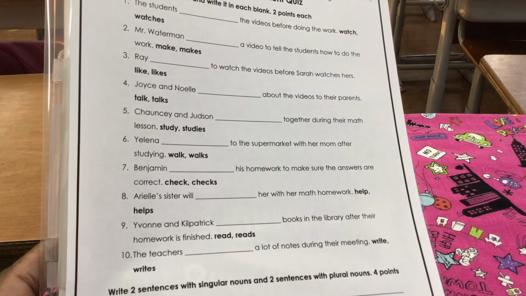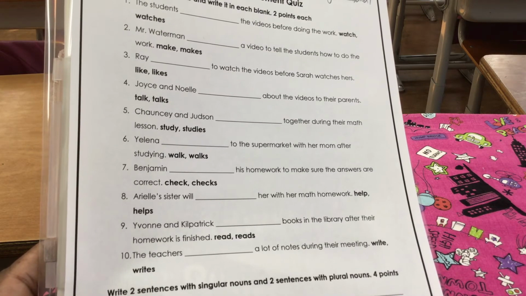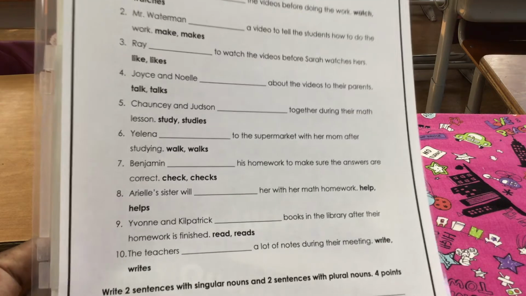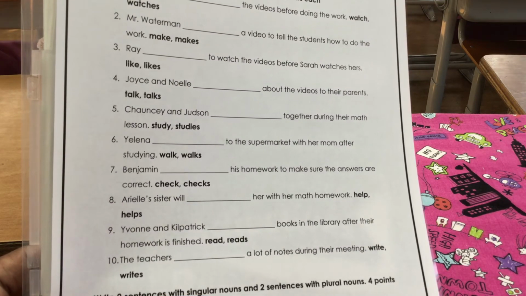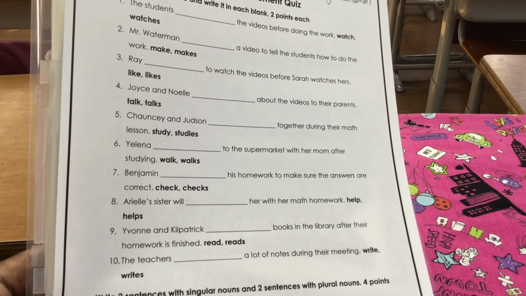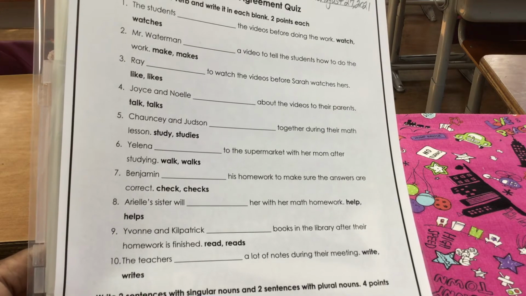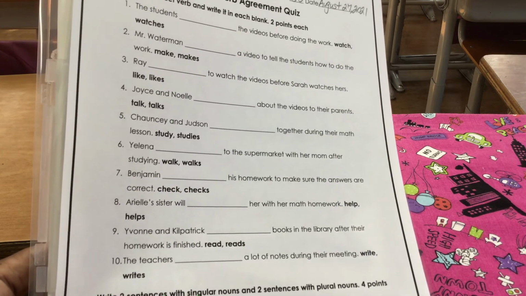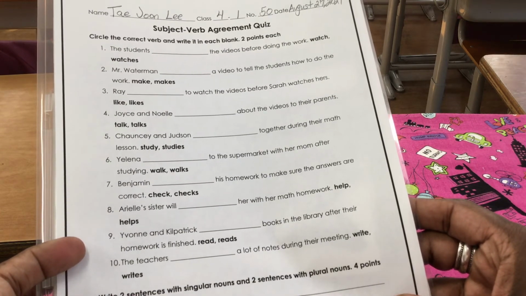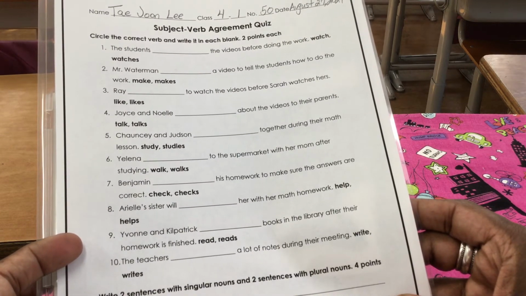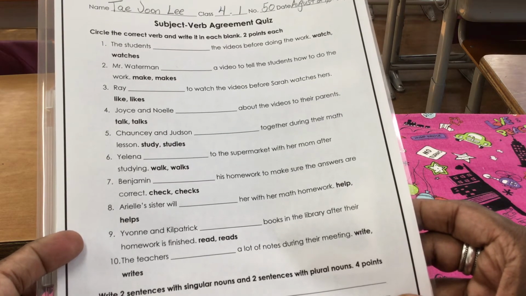Yelena walks to the supermarket with her mom after studying. 7, Benjamin checked his homework to make sure the answers are correct. Benjamin checks his homework to make sure the answers are correct. 8, Ariel's sister will help her with her math homework. Ariel's sister will help her with her math homework.